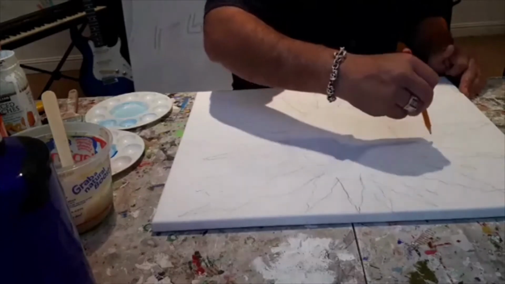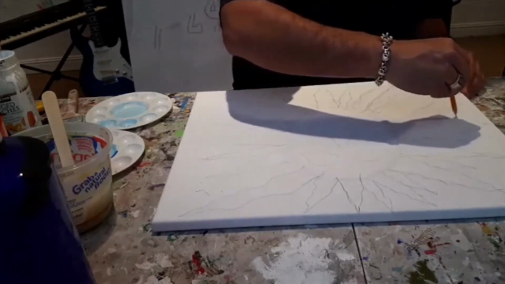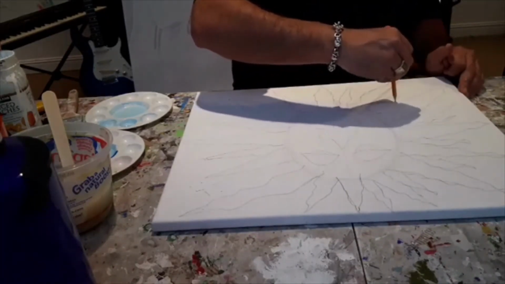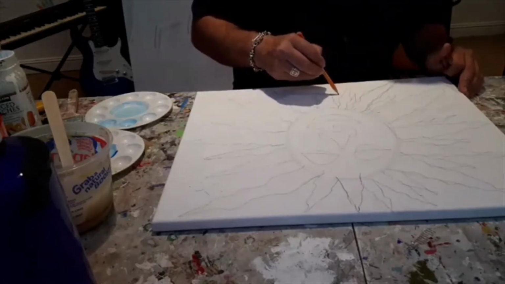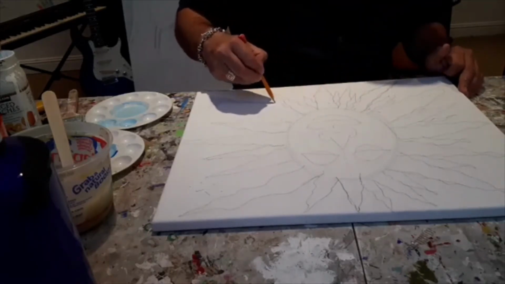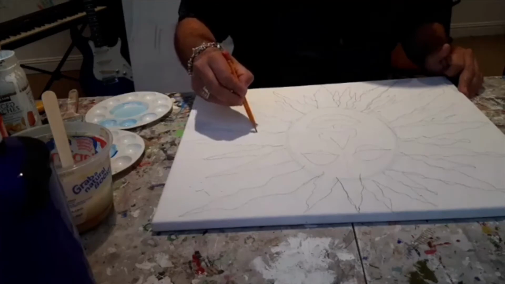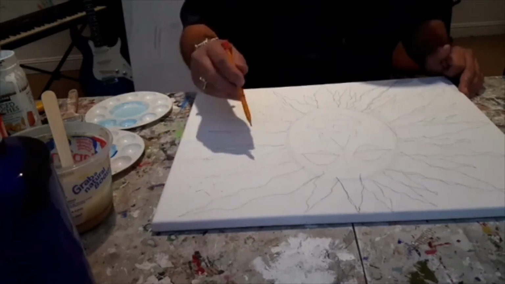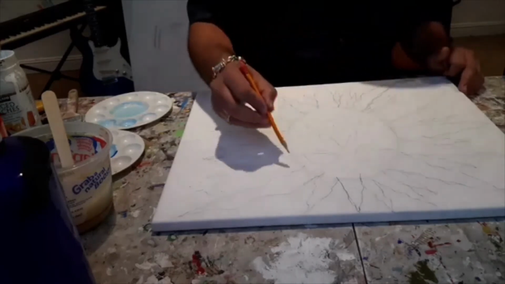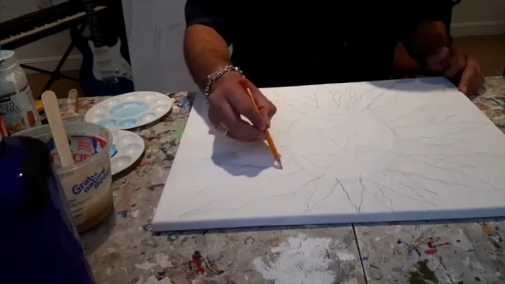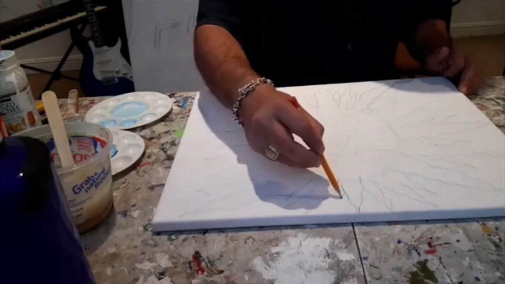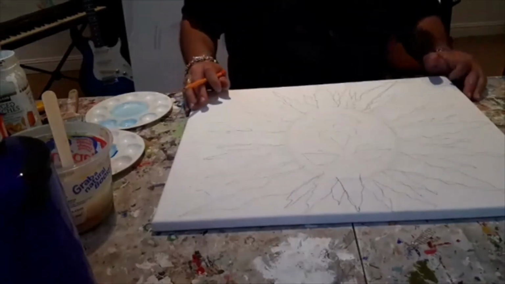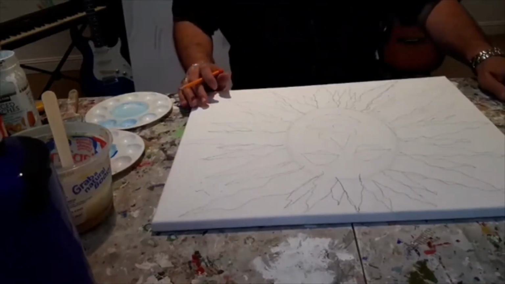So I'm just filling the gaps with smaller lines coming out between the rays. And you can see this sort of energy radiating out of this face, this face that's pretty chill. So, pretty interesting, huh?